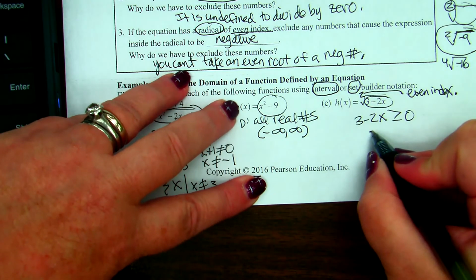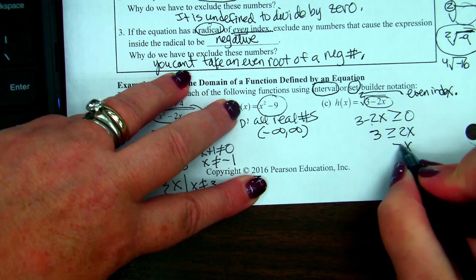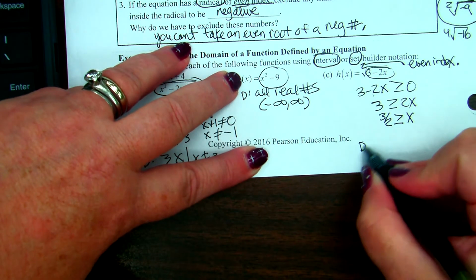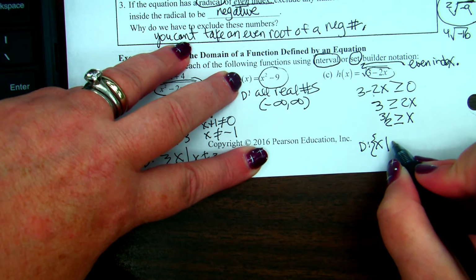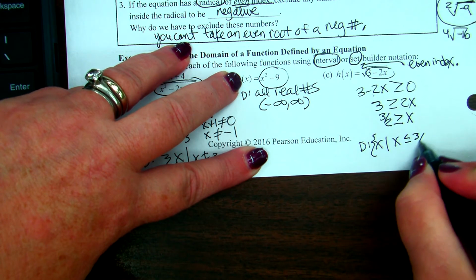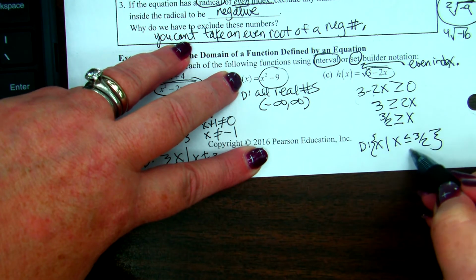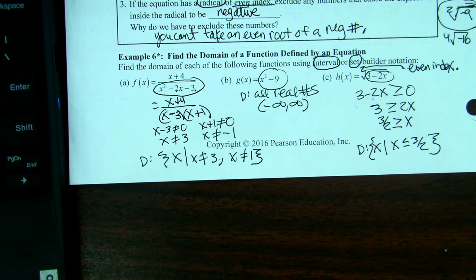So I'm going to move the 2x over, and then divide by 2, 3/2. So the domain is the set of all real numbers x such that x is less than or equal to 3/2. You could do it the other way where you move the 3 over and divide by negative, but you have to remember to change the sign to a less than or equal to instead of a greater than or equal to. So denominator or radical, that's what we have to remember.